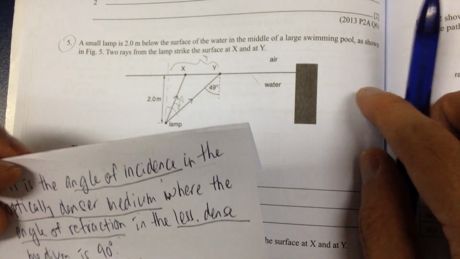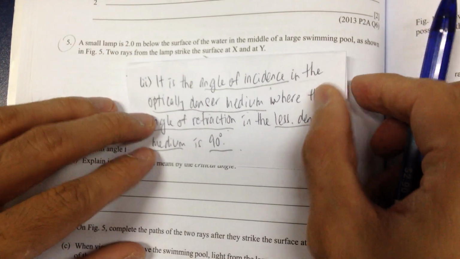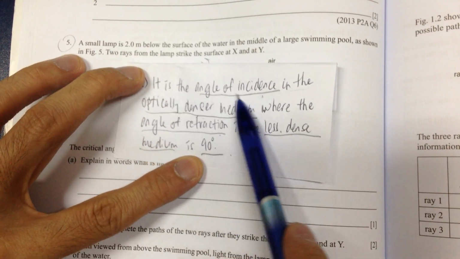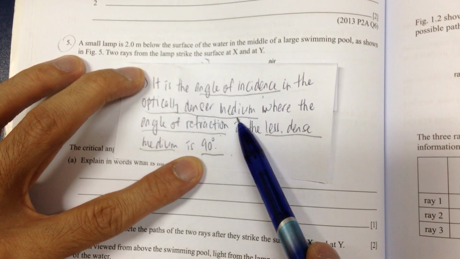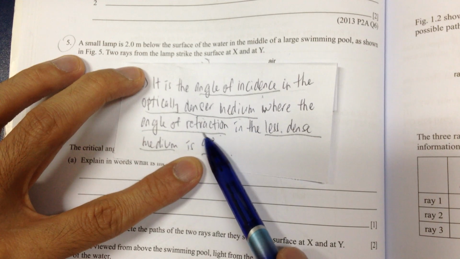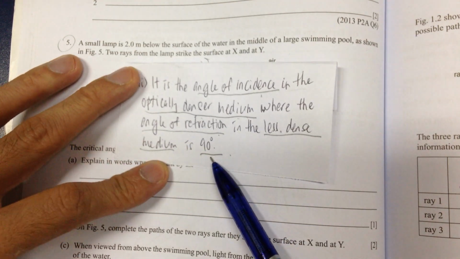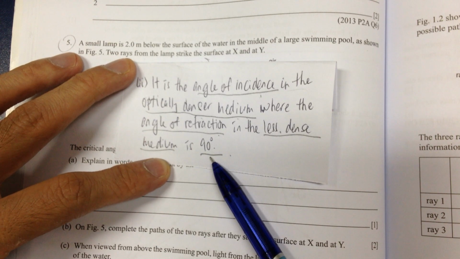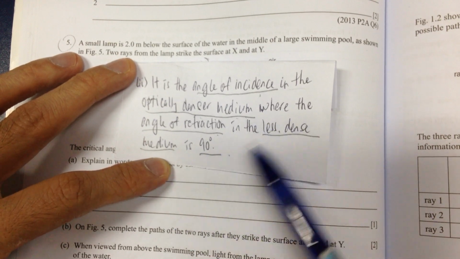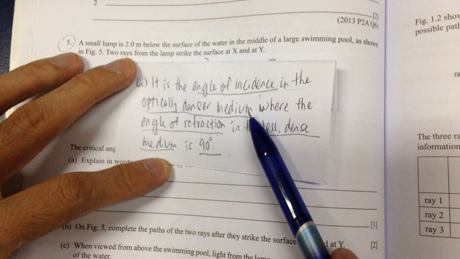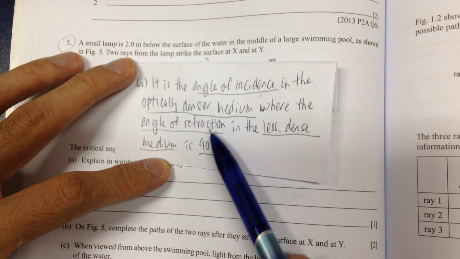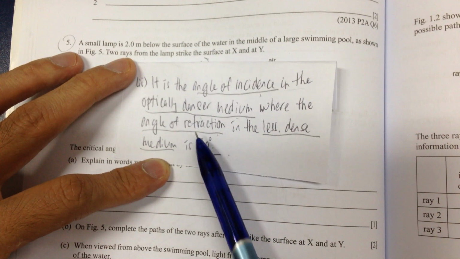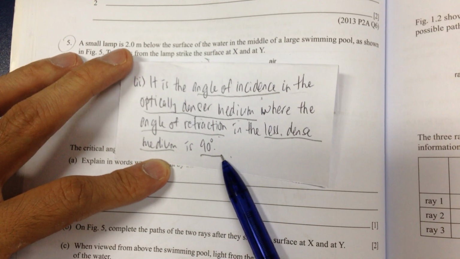If you have seen my previous video, I already explained. So let me just re-explain. Critical angle is simply defined as the angle of incidence in the optically denser medium where the angle of refraction in the less dense medium is 90 degrees. You must remember that critical angle and all these ideas of total internal reflection only happen when light is traveling from dense to less dense. And for critical angle, the angle of refraction on the other side will be 90 degrees.